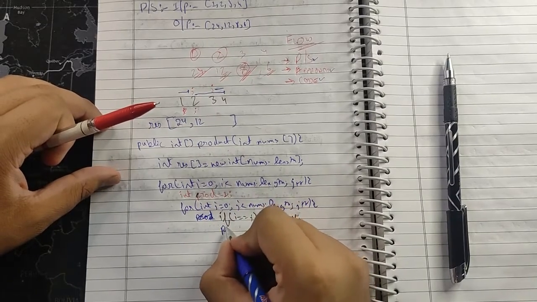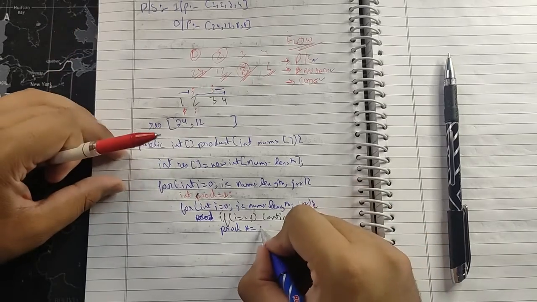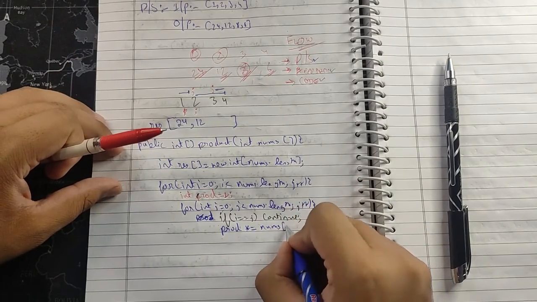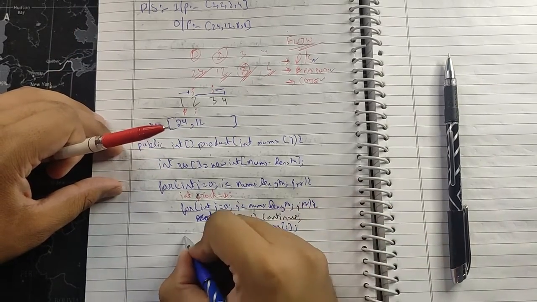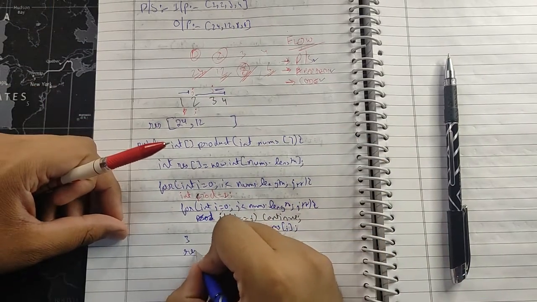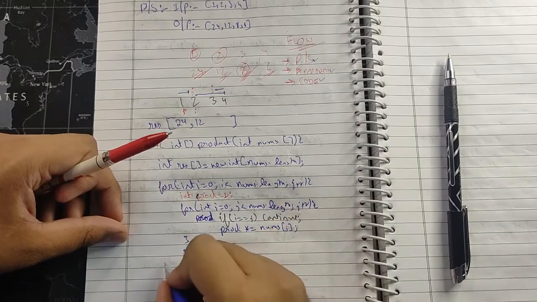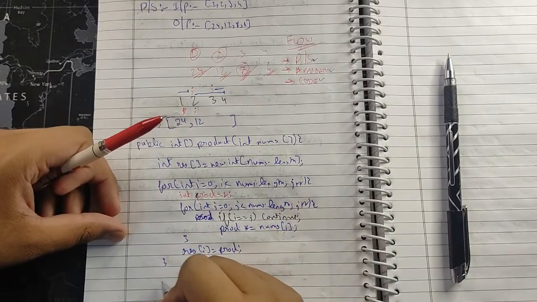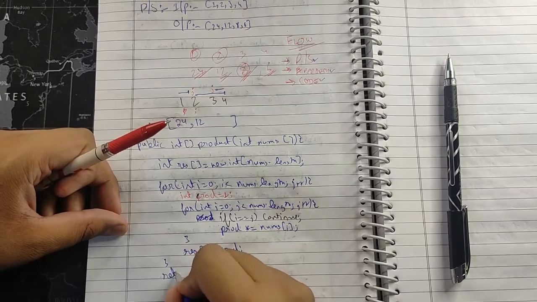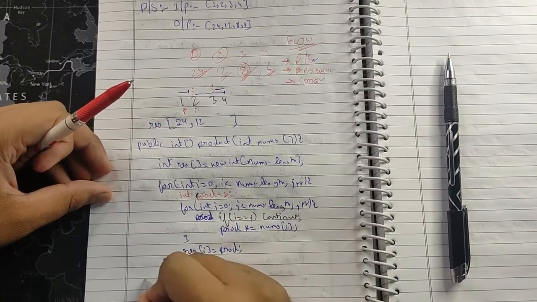Now otherwise, I will do product multiply equals to just multiply in the product the nums of j value, and coming out of this for loop, we have to put it into our result array as well. So result of i equals to product. Okay, and just closing this for loop and finally returning our result. I hope so, ladies and gentlemen, this thing is clear.